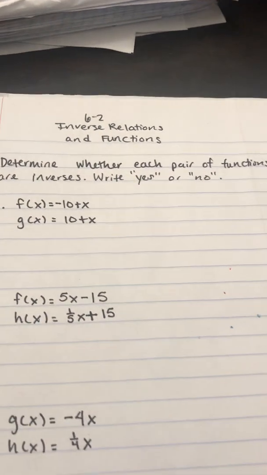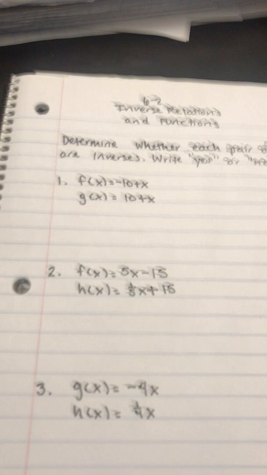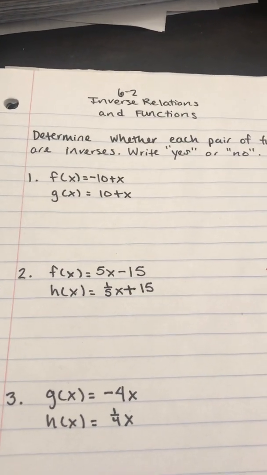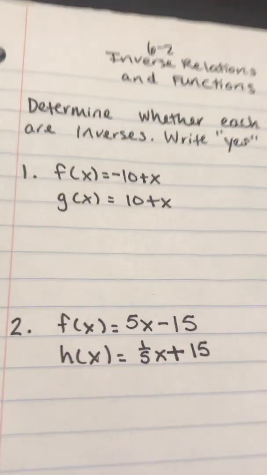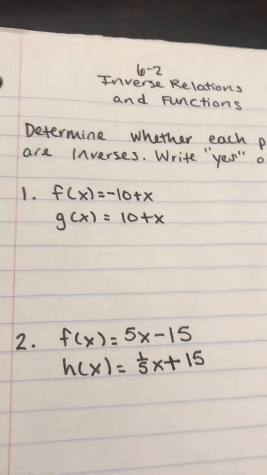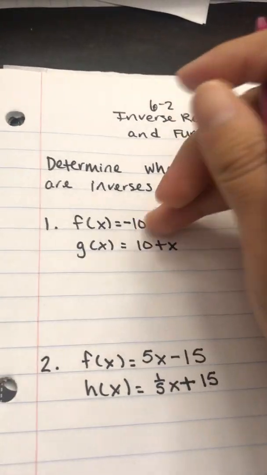For this next section, we're just going to check whether a pair of functions are inverses or not by finding the inverse of one of them, and then we'll write yes or no. So number one, we have f of x and g of x. We want to check if they're inverses. I'm going to use the top one.